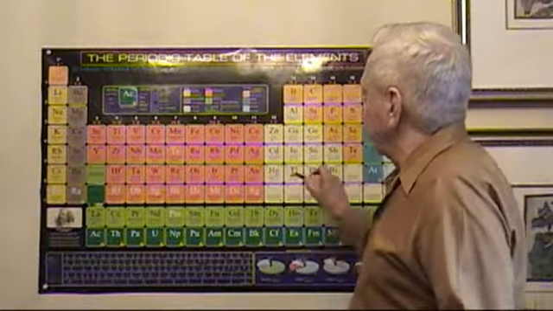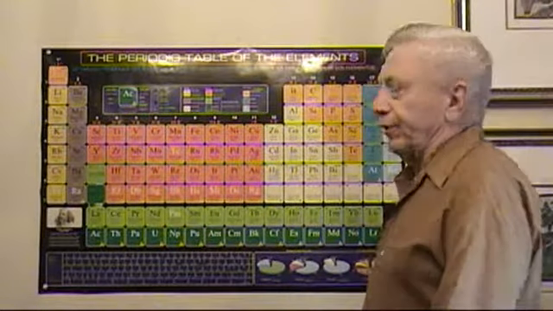Now, I want to do one thing first, which is why I'm standing up in front of this periodic table. And that is, I need to make some corrections and clarifications, at least, of what I talked about in lecture number 11 with regard to carbon-14 dating. And I'll try to concentrate on the key things that you need to remember in order to understand how it works.